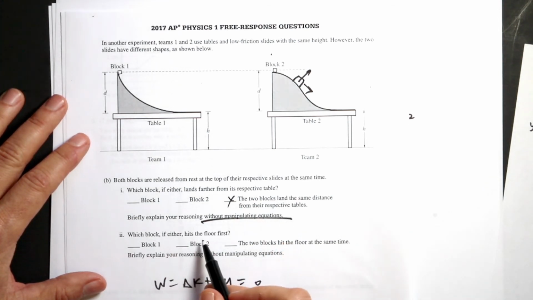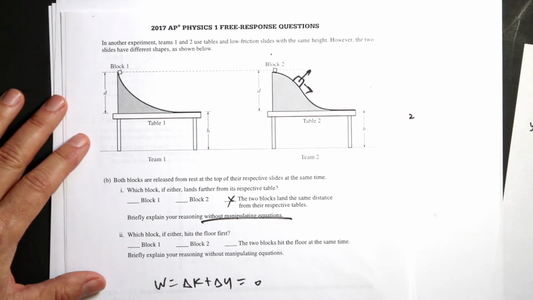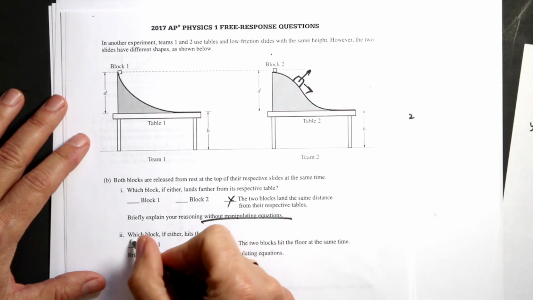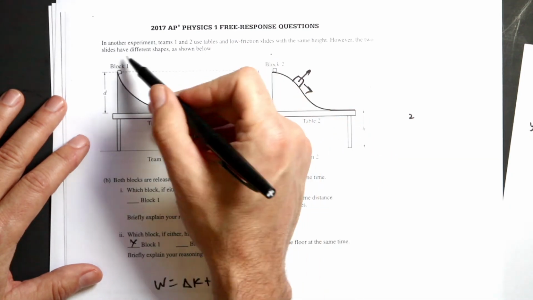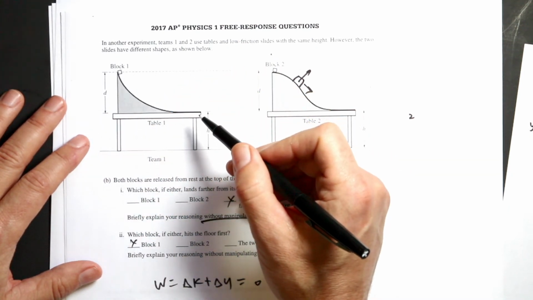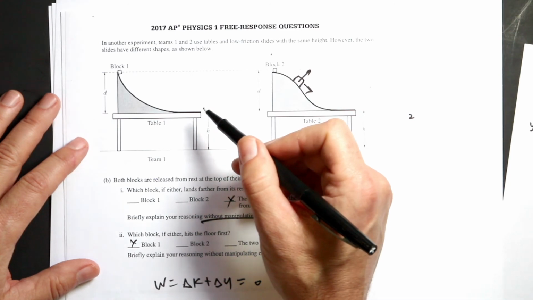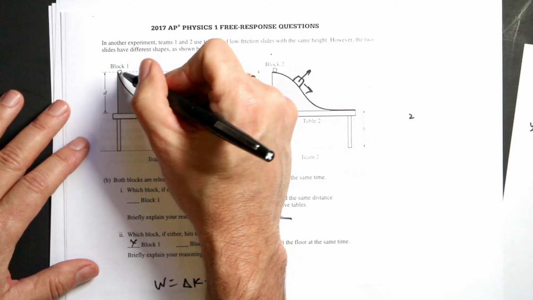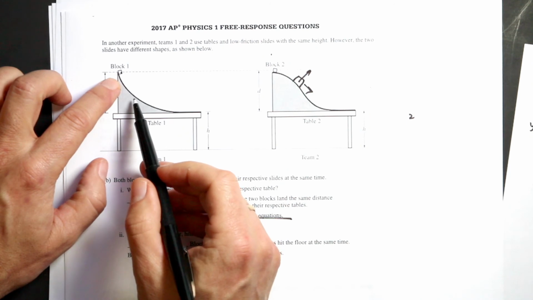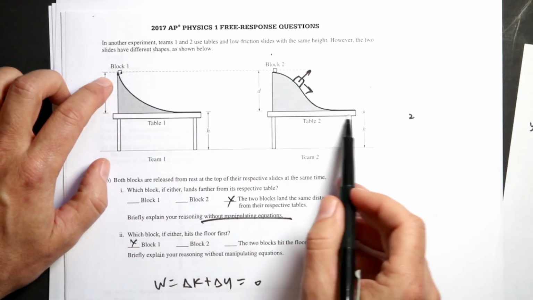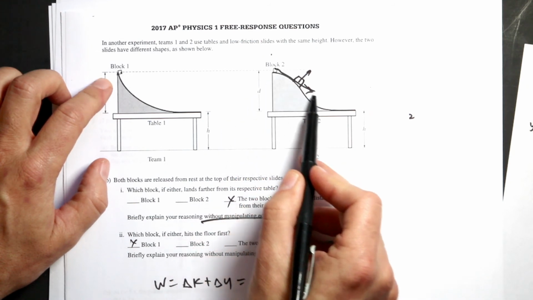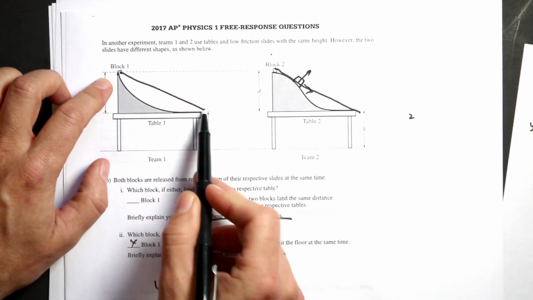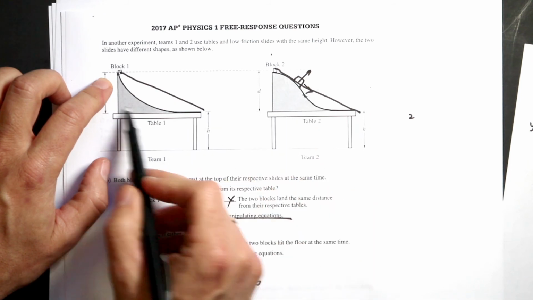Which block, if either, hits the floor first? Now, this one's a little bit trickier. Okay, so the answer is block 1. This is like the Brachistochrone problem that asks what's the path that takes the shortest amount of time? It's not so trivial, but you can kind of reason it out. In this case, actually, I'm not sure which path is the longest. It's hard to tell. Let's see, so that's the shortest path. That one looks closer to the shortest path, so this one might be a longer path.